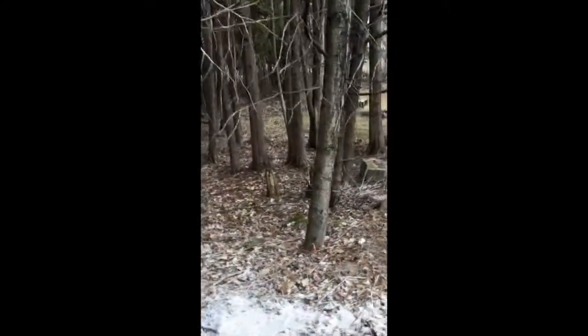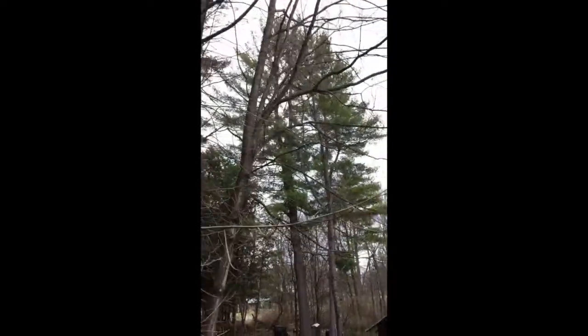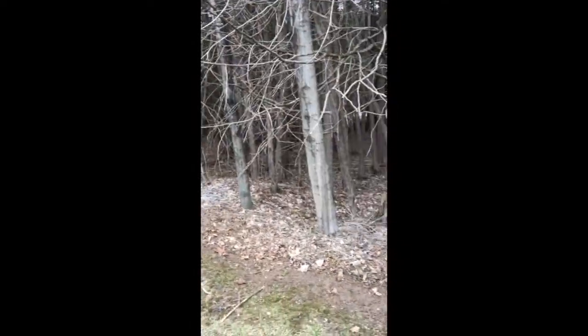We do have lots of red squirrels that live here. Red squirrels like to make their nests in pine trees, and we do have some big pine trees here. There are some squirrel nests around, but that's really the only animals occupying this area, except for my dog.